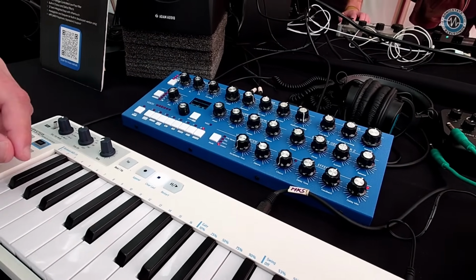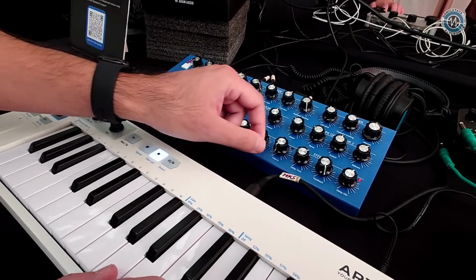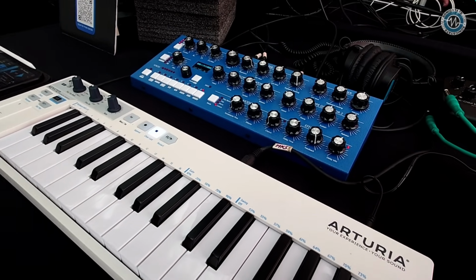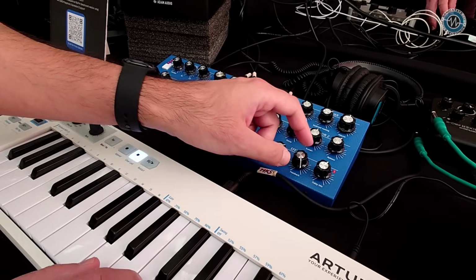Great. And how far can you go with that feedback? Will it sort of infinitely... In this case, it goes to 100%, so it will stay there forever. Excellent. You can do some Terry Riley stuff. Yes, yes.